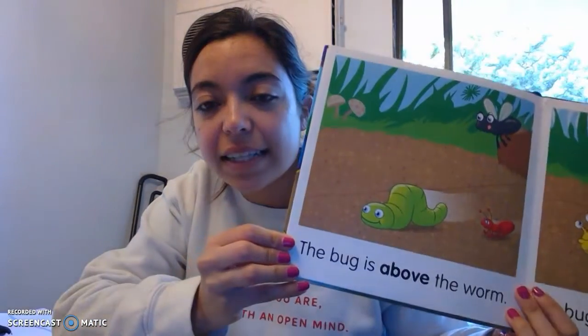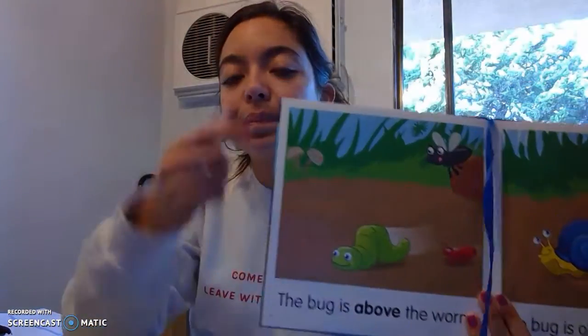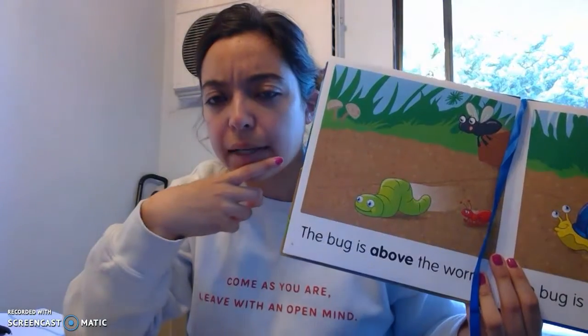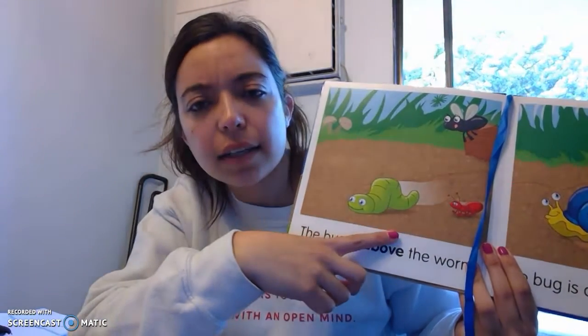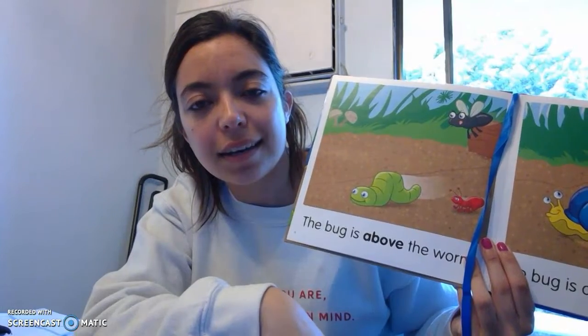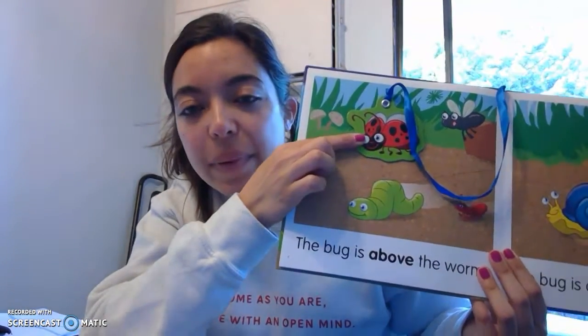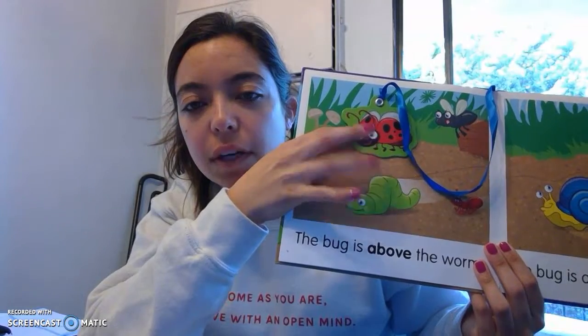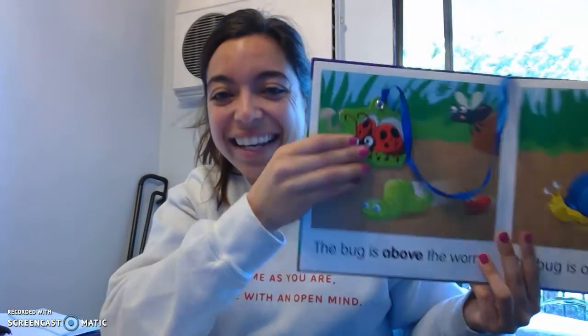The bug is above the worm. Above. Where's above? Is above here or here? Which one? Good, it's right here. The ladybug is above the worm. Above the worm. Good job, friends.